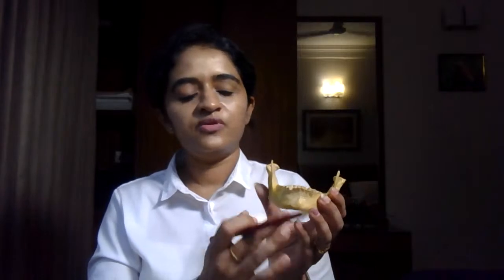Facial artery will be lying anterior and facial vein will be lying posterior. That is at the junction of the ramus and body of the mandible. So these are some of the important features which you can make out in the norma frontalis view for the mandible. Okay, so they are the external features.